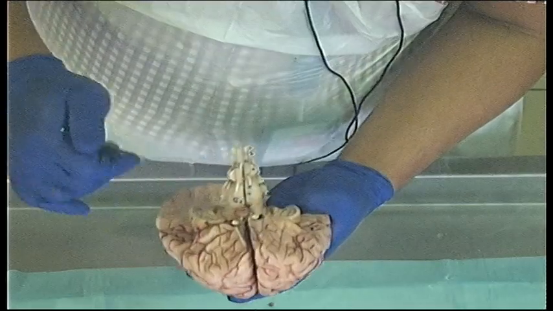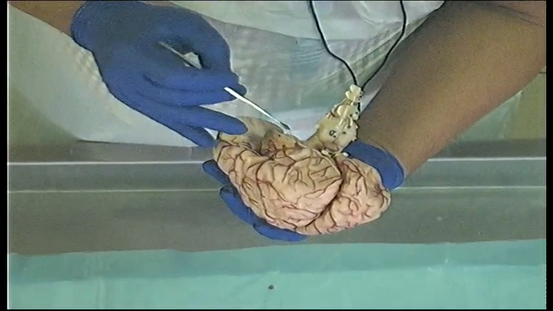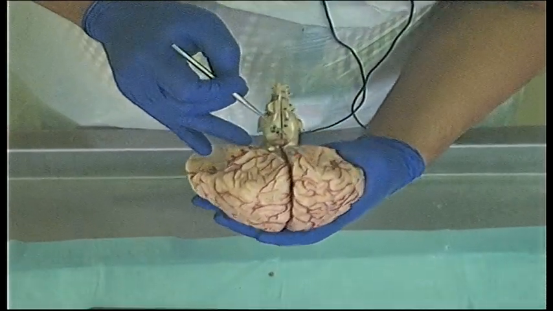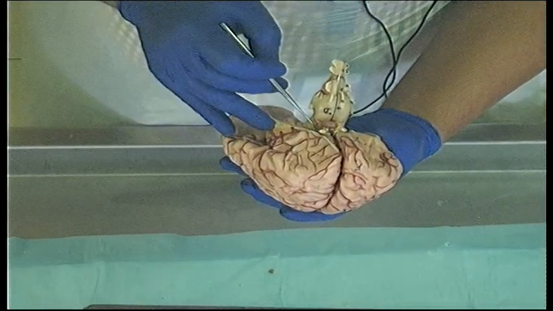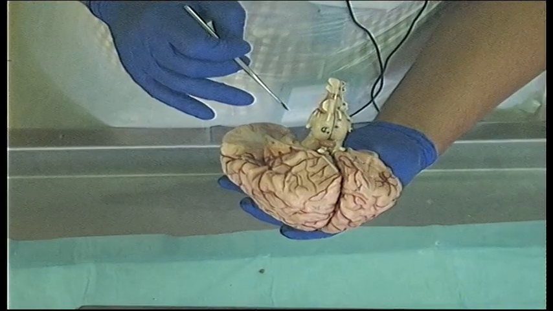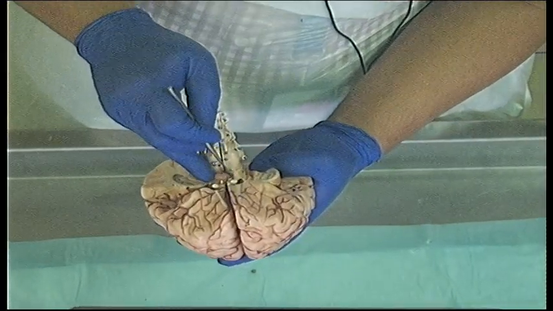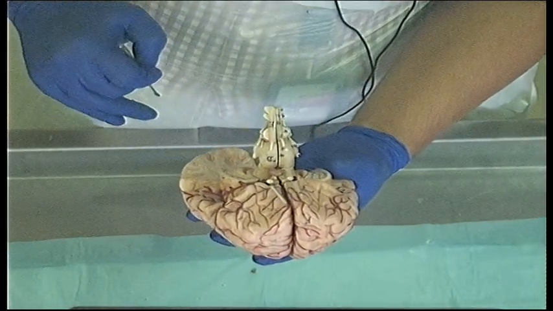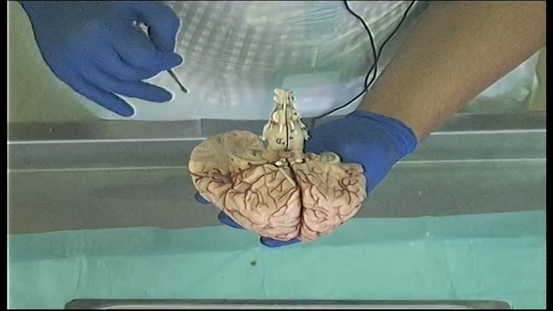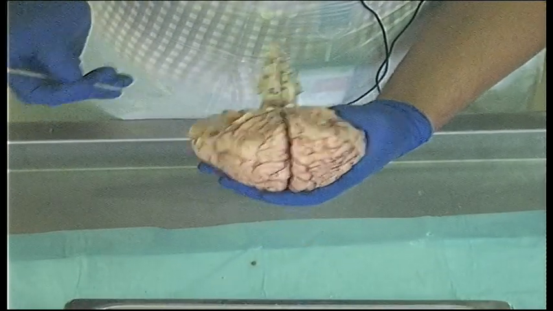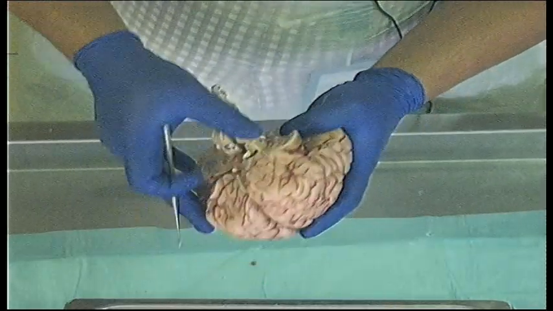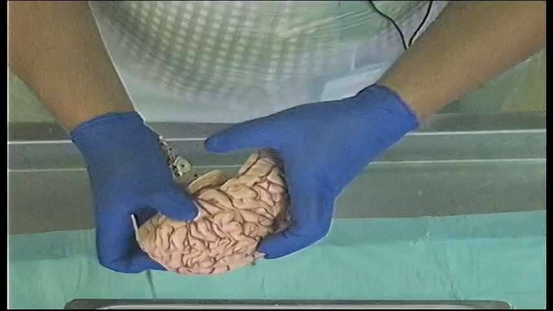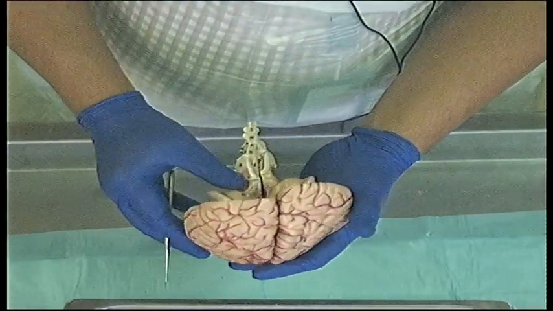colliculus and inferior colliculus. The superior colliculus connects to the lateral geniculate body by the superior brachium. The inferior colliculus connects to the medial geniculate body by the inferior brachium. You cannot see it here. Oh, sorry, this is the anterior view. Now we go to the posterior view.